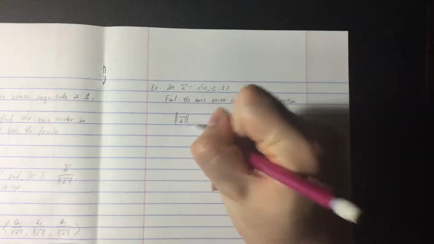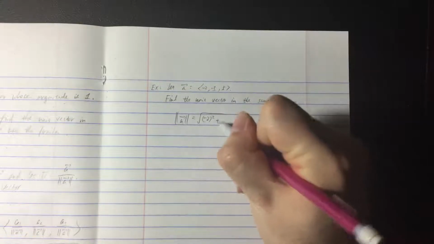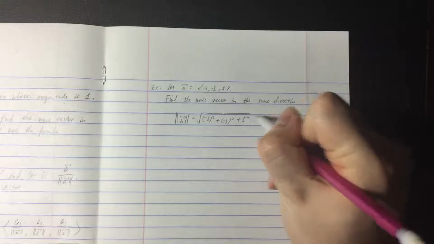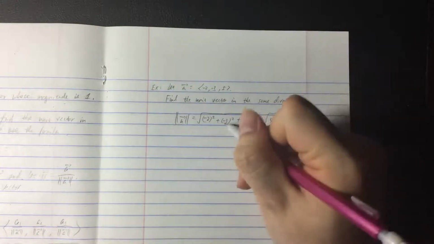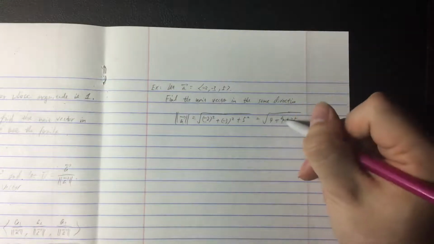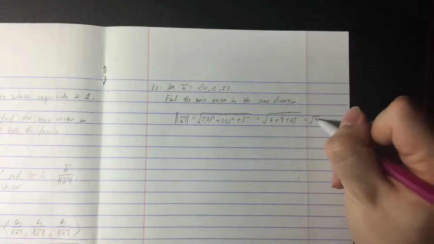Magnitude of vector a is the square root of -2 squared plus -3 squared plus 5 squared. -2 squared is 4. -3 squared is 9. 5 squared is 25. 4 plus 9 is 13. 13 plus 25 is 38. That's the magnitude of vector a.